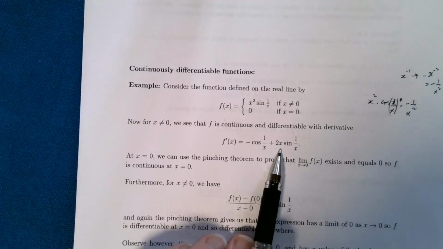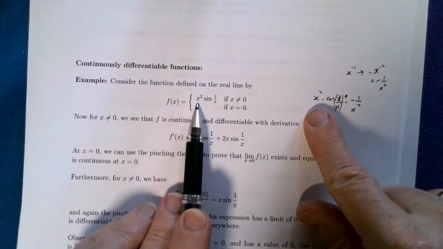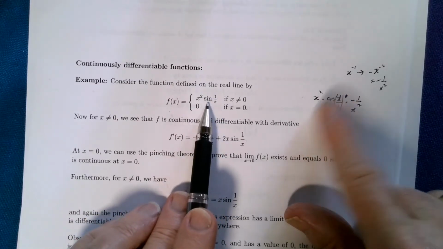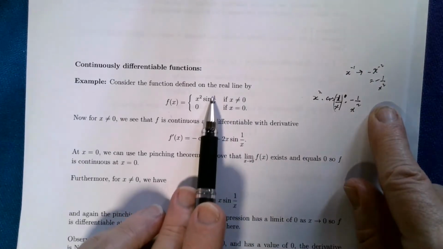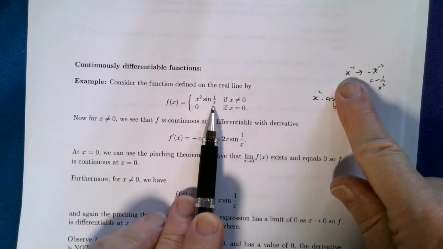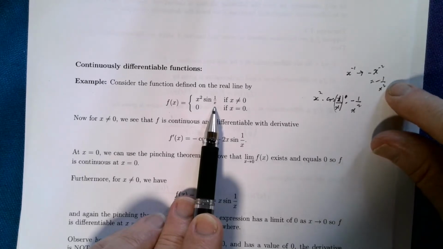And then I'm going to have x squared, and I've got to differentiate sine 1 on x. So sine goes to cos 1 on x. Then I've got to multiply by the derivative of the inside, the 1 on x. So 1 on x is x to the minus 1. Differentiate is minus x to the minus 2, which is minus 1 on x squared.